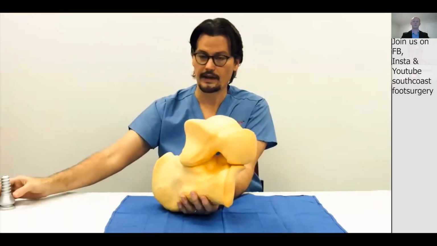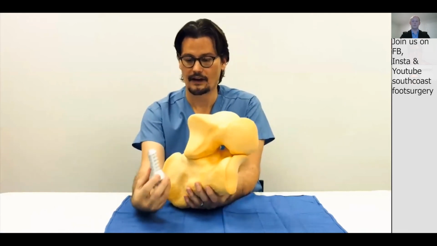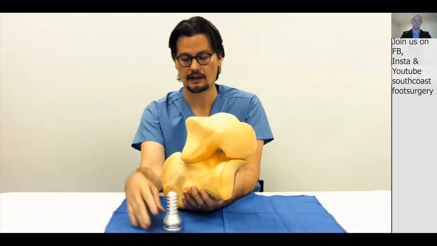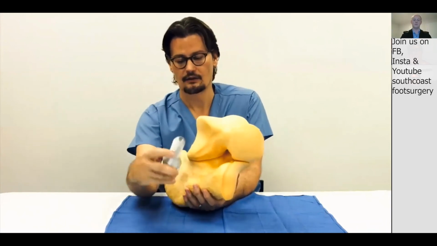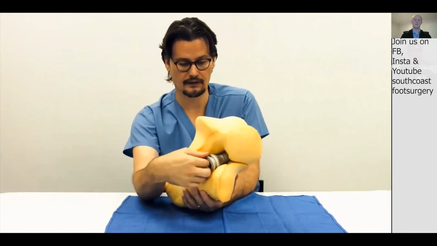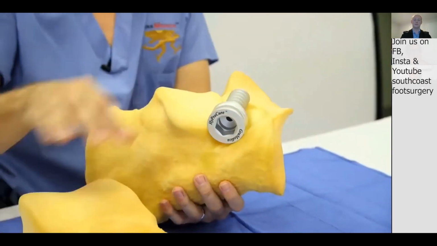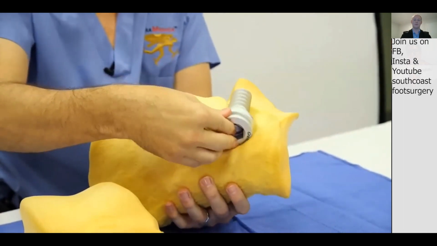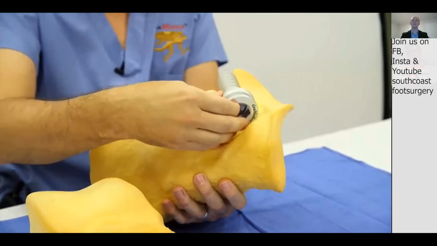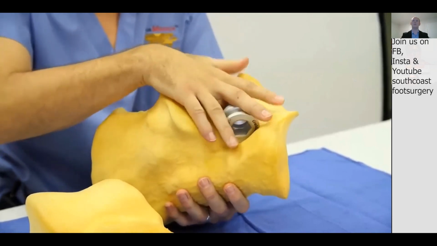So that's why we have Hyprocure. This is obviously a blown up model of Hyprocure, but Hyprocure is a titanium stent that is inserted through a minimally invasive procedure into the sinus tarsi space. So let me take this off. You'll see that Hyprocure sits in between the articular facets. So it's really important to know that it does not go into a joint.